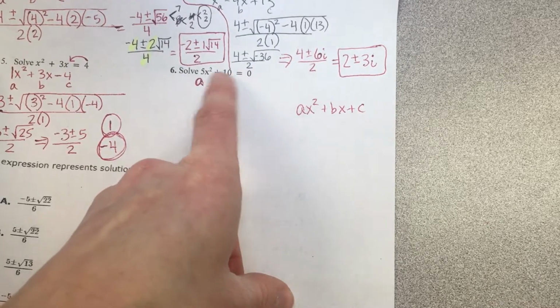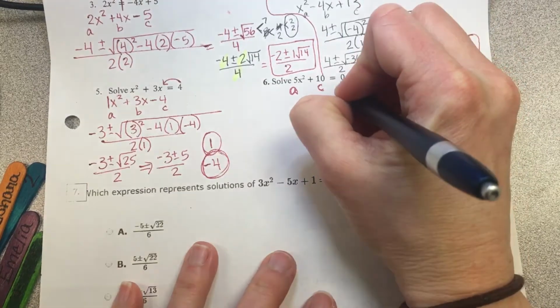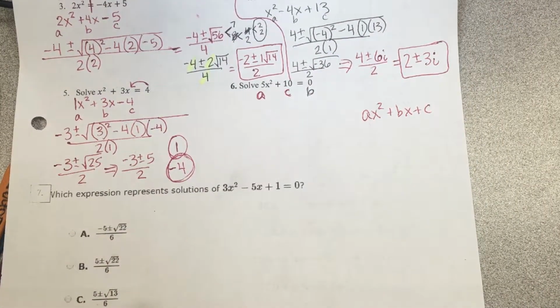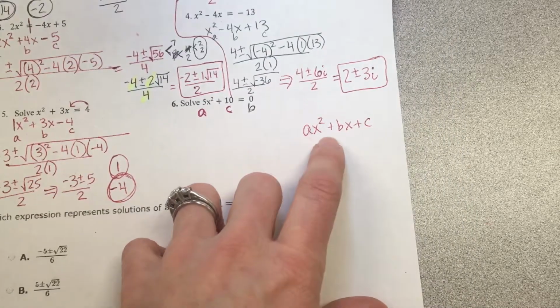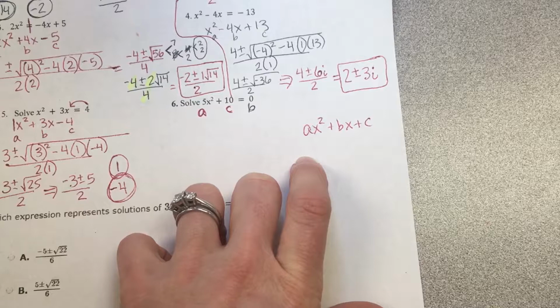So this one is missing what? What's it missing? B. The B, okay? So you can say that B is 0, so you have to be careful with that. Whichever one it's missing is going to be your 0, okay?